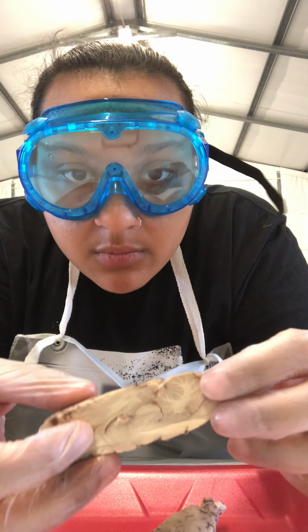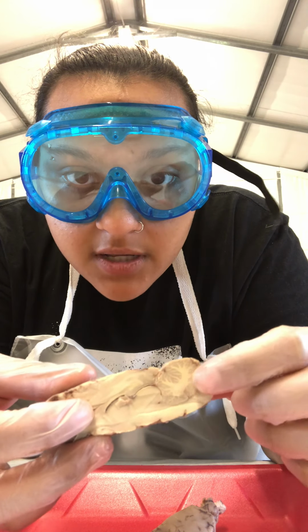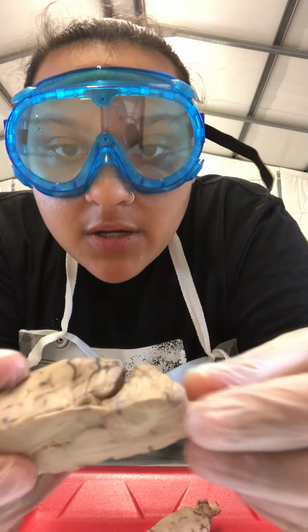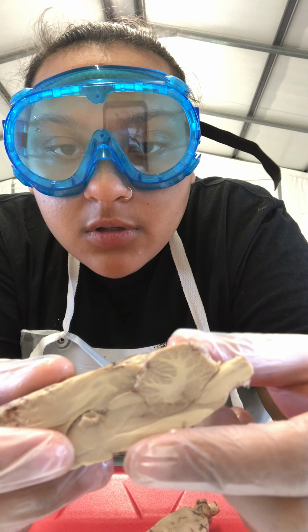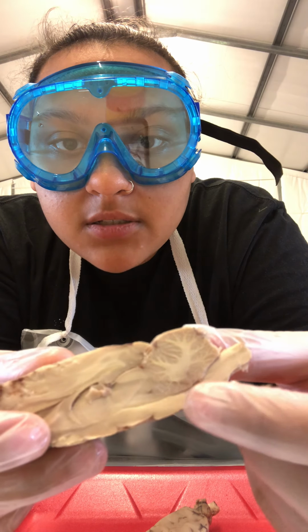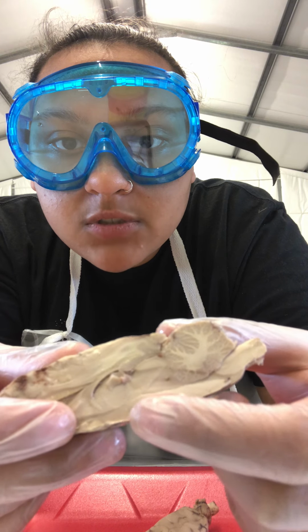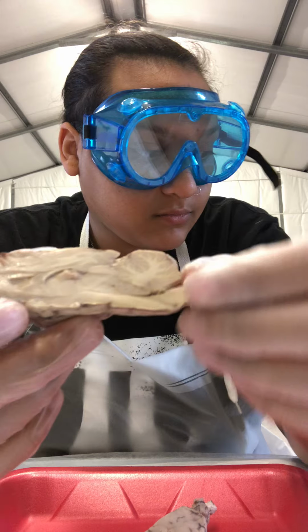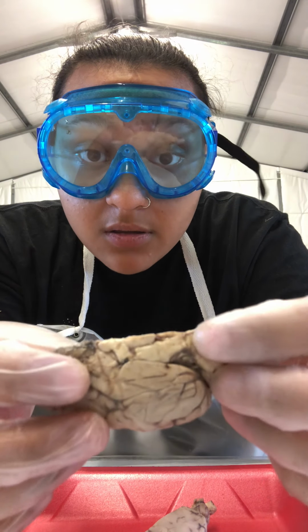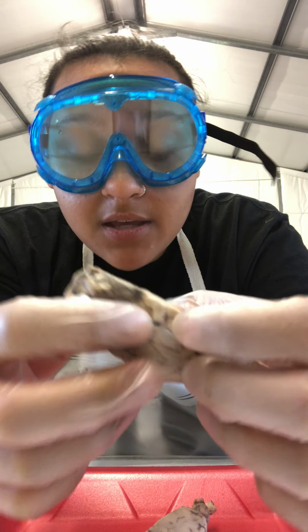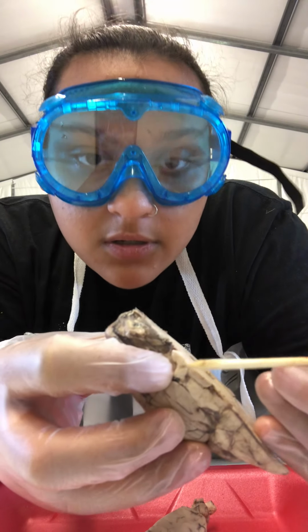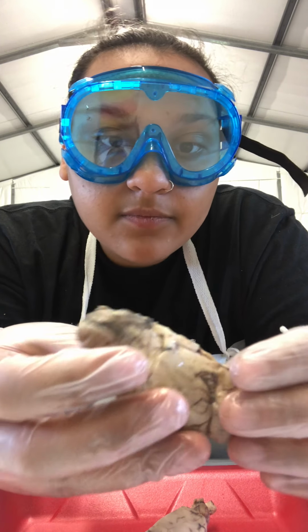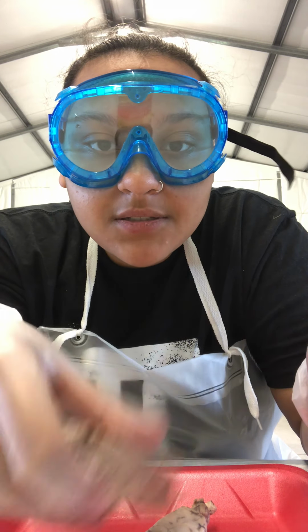You can see the cerebellum better, it has the branches inside. The spinal cord, the medulla oblongata in this area right here, pons, which is right here, and the optic chiasm, which is again right here, and pituitary gland, which is right under it. I think that's it.